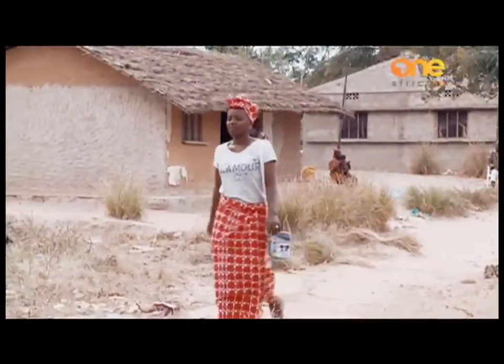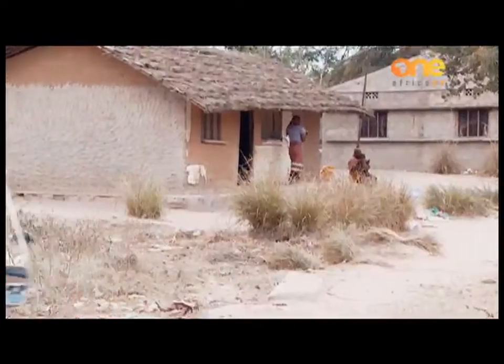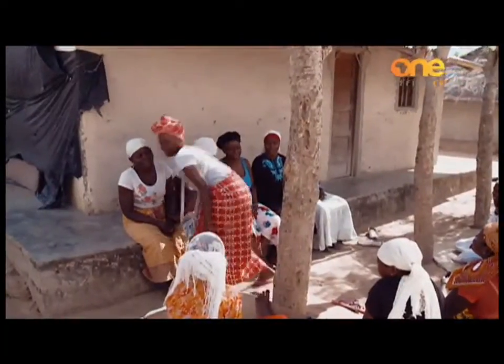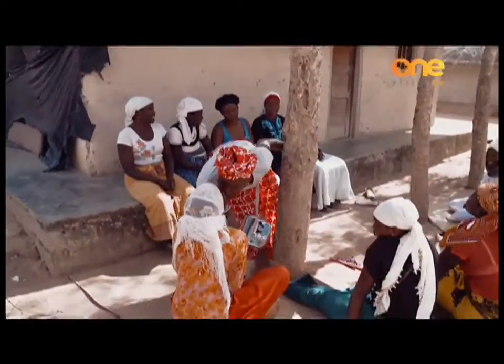21-year-old Alima Artur is the daughter of one of these fishermen. A few years ago, she suddenly started suffering from an unknown illness.